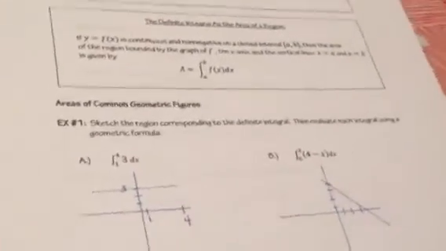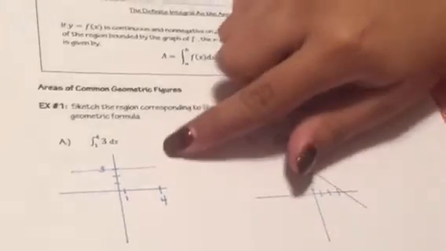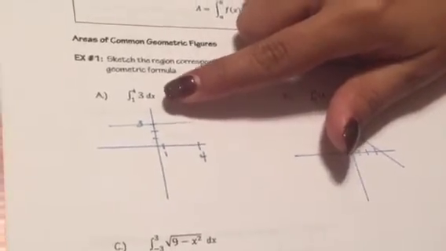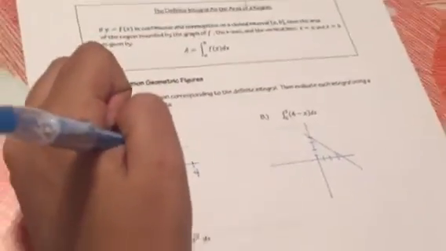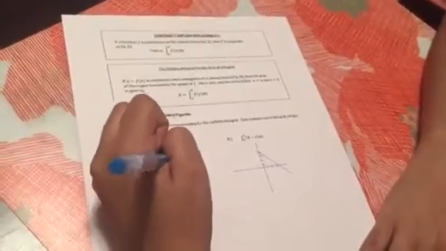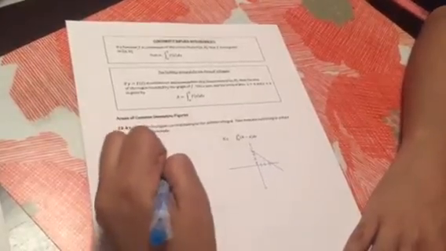Sketch the region corresponding to the definite integral, then evaluate each integral using a geometric formula. If we take a look at the first one, they want the integral from 1 to 4 of 3. Well, 3 is just a constant linear function, but if we cut it off on the limits that are given to us, we really now have a rectangle. So to find the area of a rectangle, it's the base times the height. So then this is 3 times 3, which is 9 units squared.